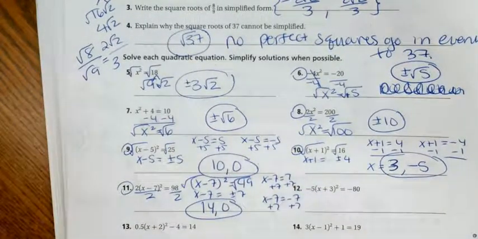For number 11, 14 and 0. First thing you do is you have to get the square part isolated, so you have to divide by 2 on both sides. And when you take the square root, it's a positive negative square root. Positive negative square root of 49 is positive negative 7. So x minus 7 equals 7, x minus 7 equals negative 7. Solve both of them, you get 14 and 0. Try number 12.